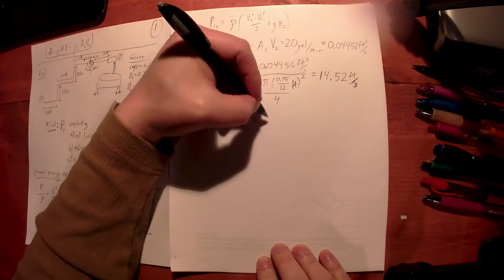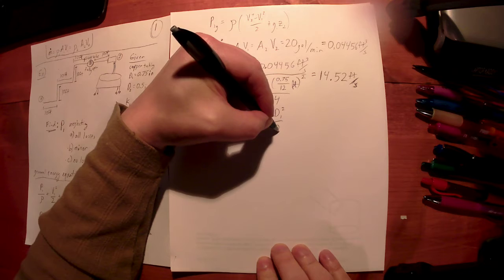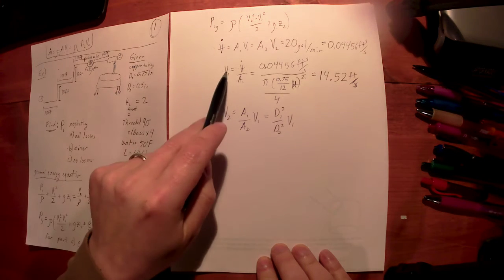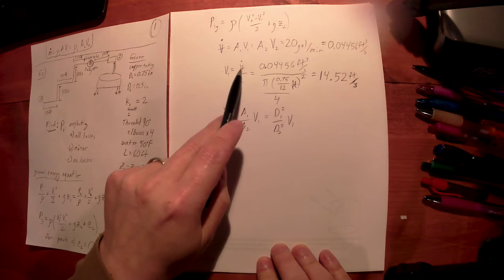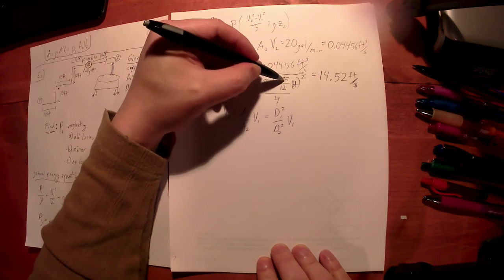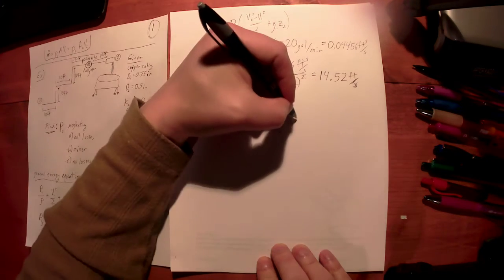Now, there's a bit of a shortcut here. To find V2, we can find V2 through the same process we just found V1. Take V dot divided by the area. The only thing that changes is this is 0.5, and do the whole thing and do your calculations.